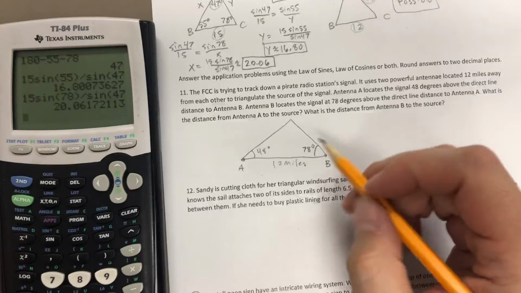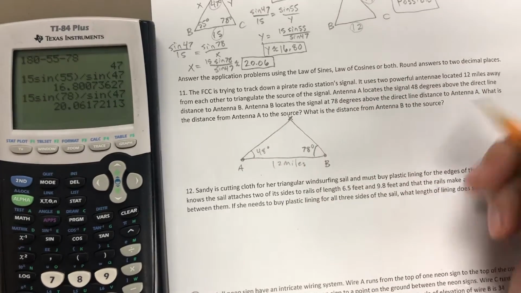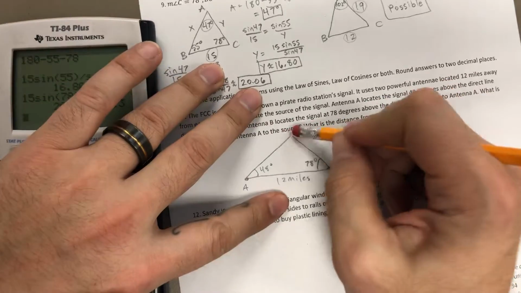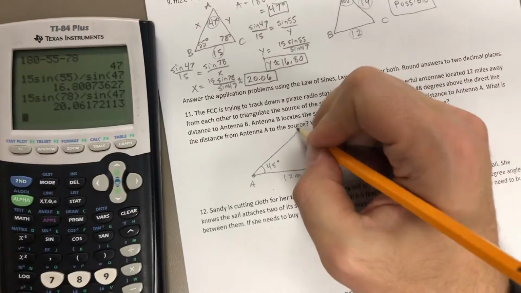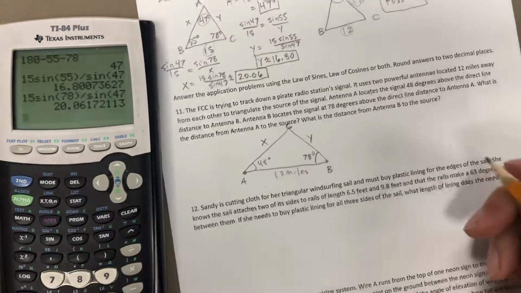What is the distance from antenna A to the source? So here's our little source. Let's call it X. What's the distance from B to the source? So we're just looking for these two side lengths. All right, let's use a different letter so we can store X as our little variable. So we need side X and side Y, basically.